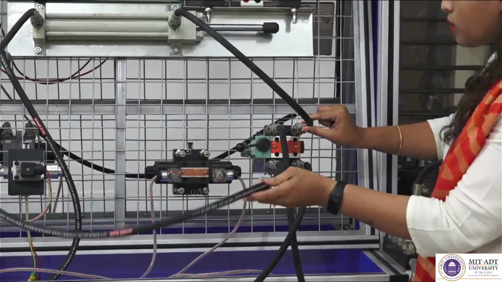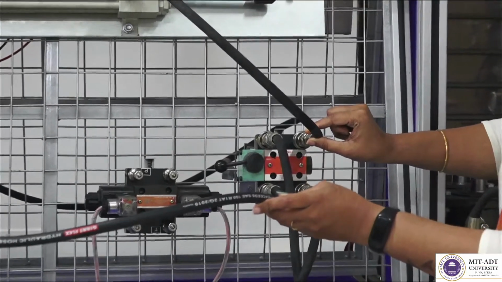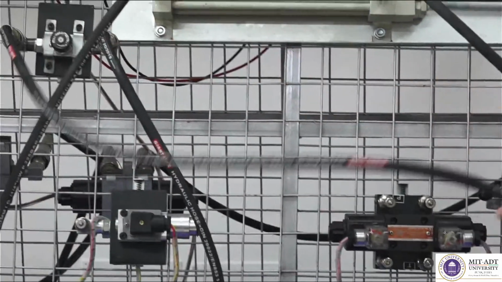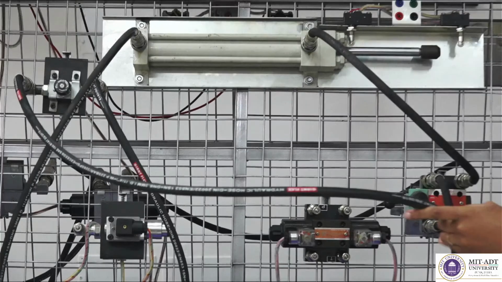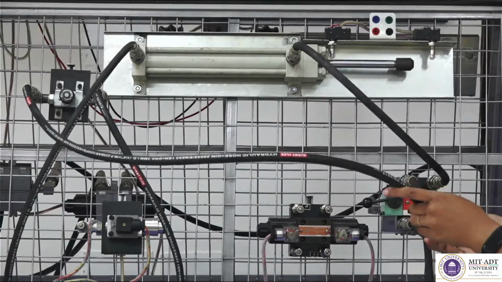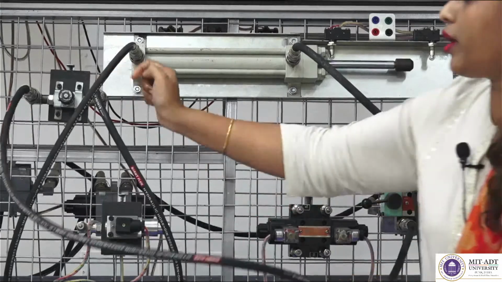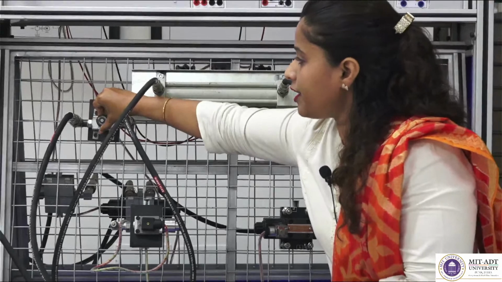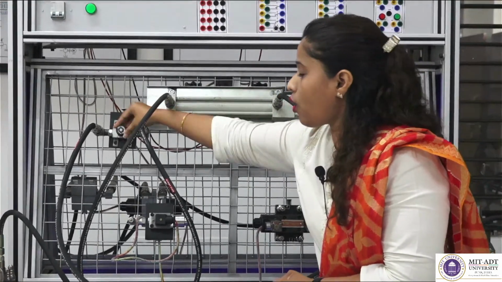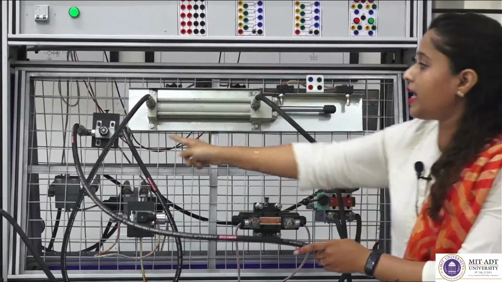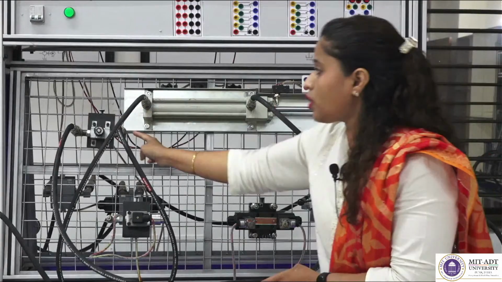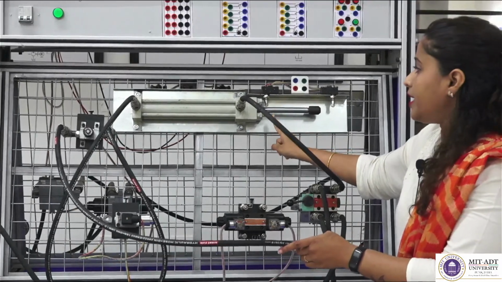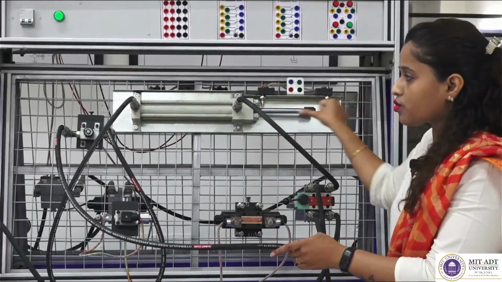So, these two ports are nothing but going towards your cylinder, but in between we have placed an FCV. So, how is the flow going to take place? Pressurized fluid is going to come from here and then it is going to go through a flow control valve. Here we can monitor this flow rate of this pressurized fluid with the help of this knob. So, ultimately that is going to control the speed of your double acting cylinder when it is either going to extend or it is going to retract.